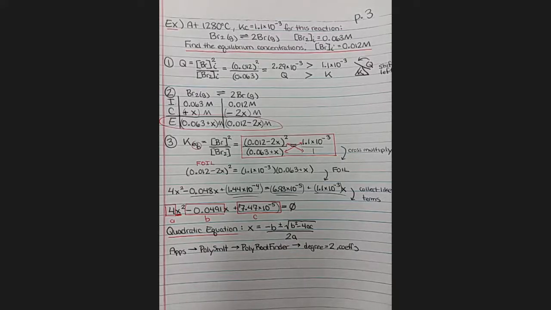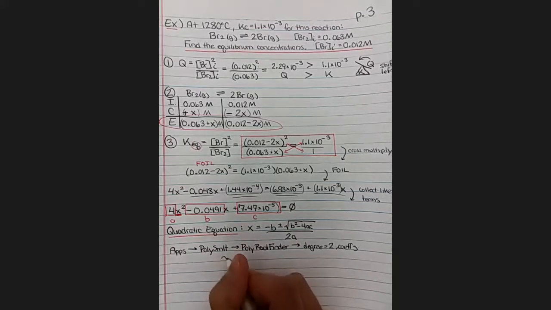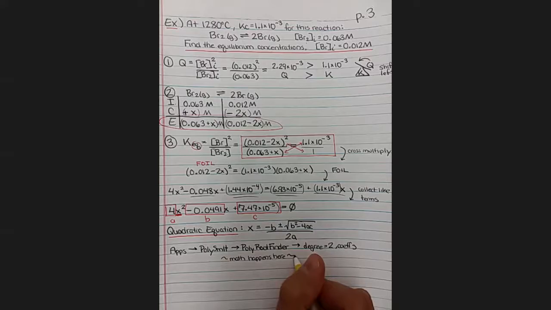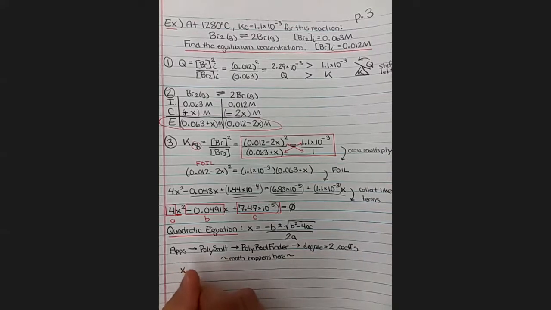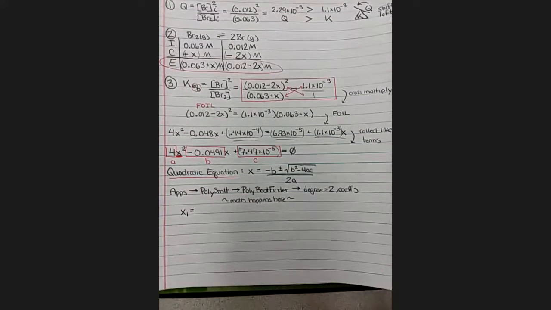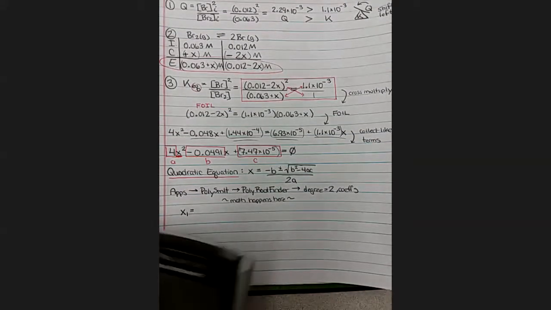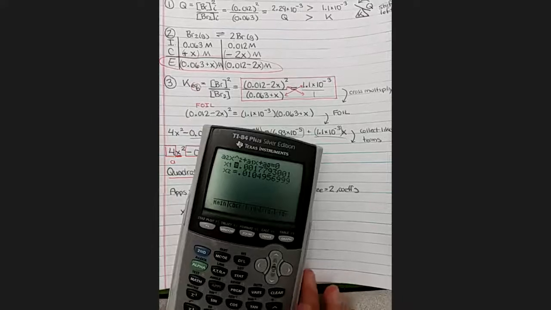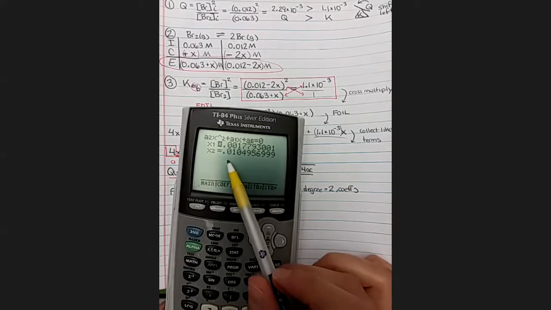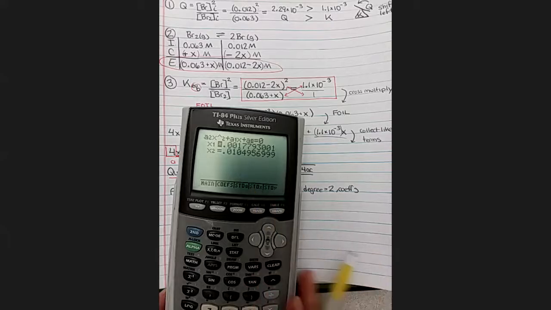Okay. So math happens here. Either you doing it on your calculator or you doing it by hand, one of those two ways. And you are going to solve for x. And remember that because it is x to the second, there are going to be 2 answers for x at the end of the problem. So according to my calculator, one of those is going to be 0.00178, and one of them is going to be 0.0105.